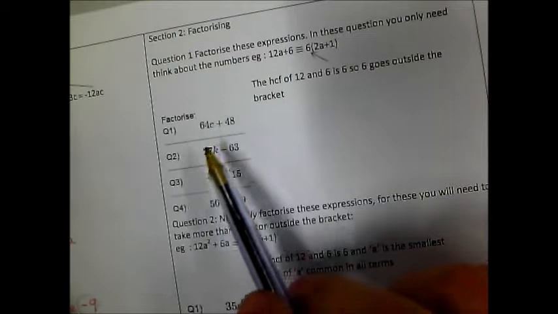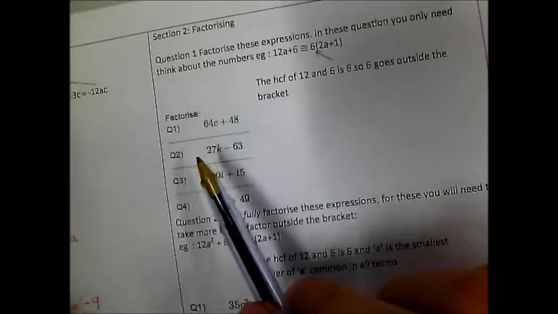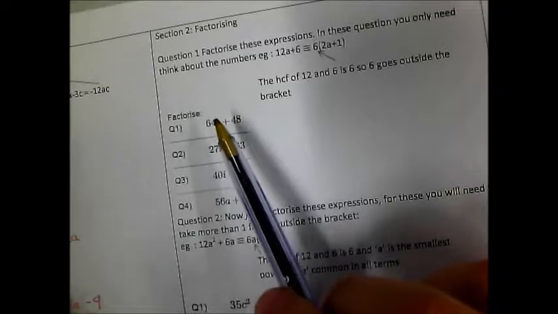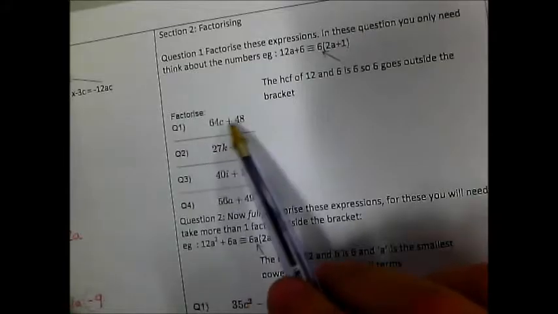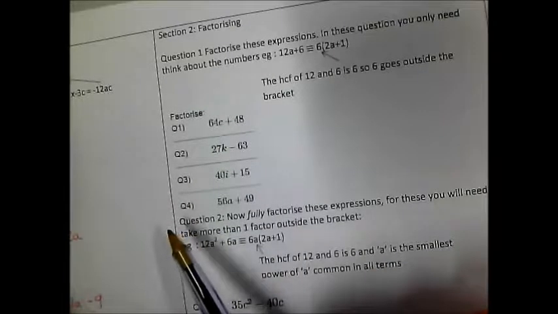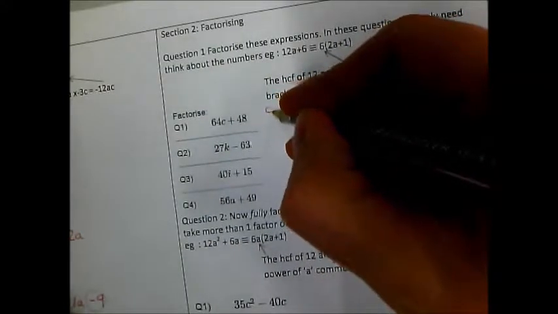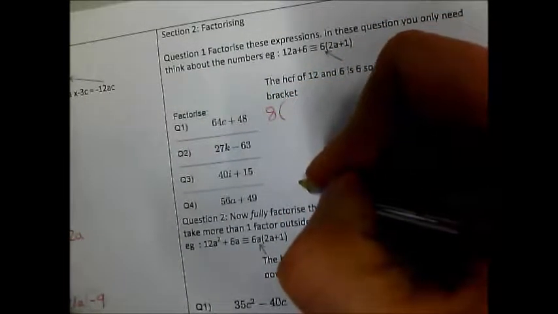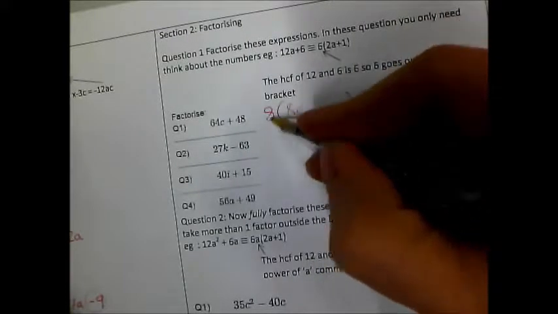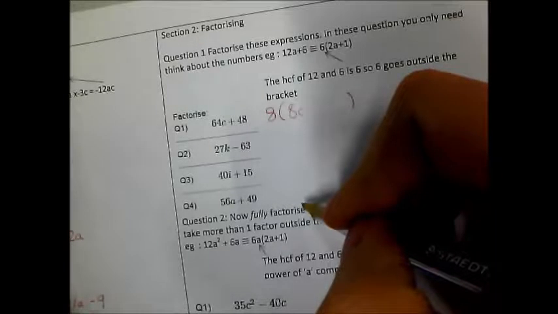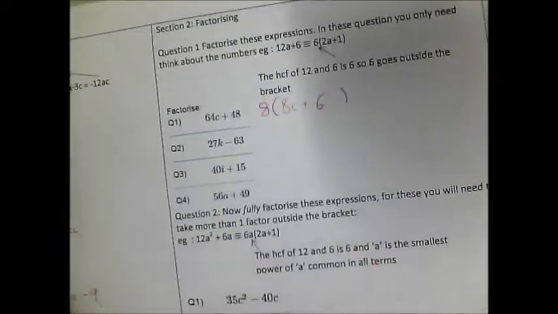Now I'm going to do this one wrong first time, just so you can see my thought process. So I might have a little bit of trouble working out a highest common factor of 64 and 48. Rather than doing a long method of finding the highest common factor of those two numbers, I'm just going to notice that, hang on, I know that 8 goes into these. So I'm going to guess that 8 is my highest common factor. Then I need to multiply 8 by 8c to get 64c, and I want to multiply 8 by positive 6 to get 48.